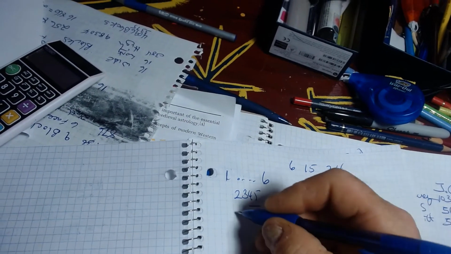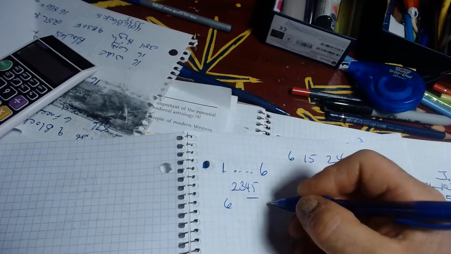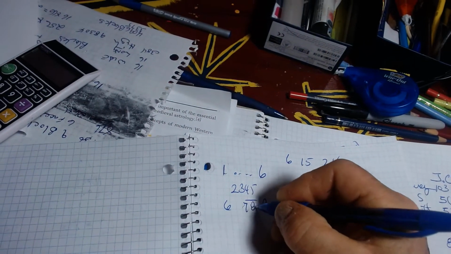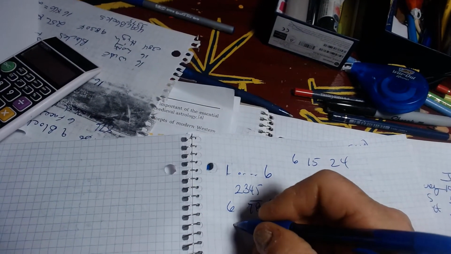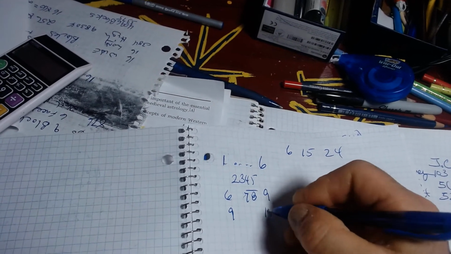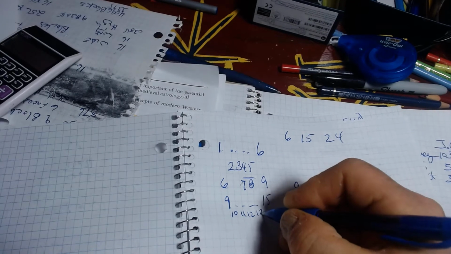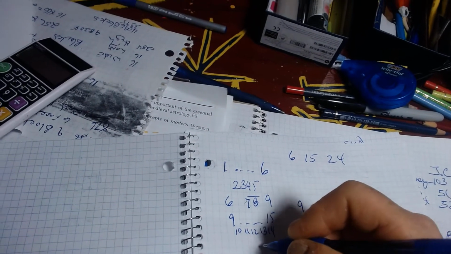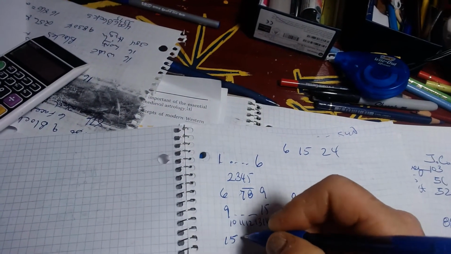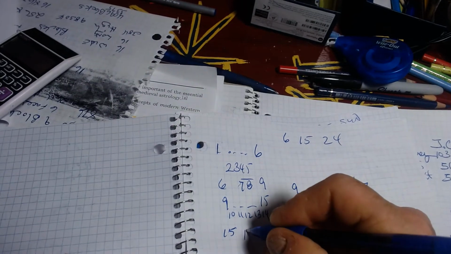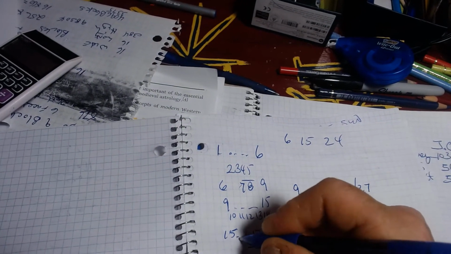And then what is between 6 and 9 will be 7 and 8. And then what will be between 9 and 15 will be 10, 11, 12, 13, and 14. And then what's going to be between 15 and 18 is 16 and 17.